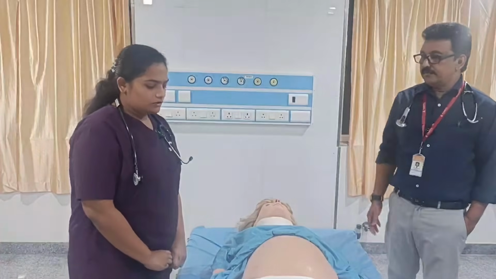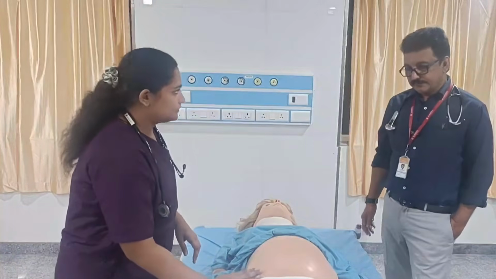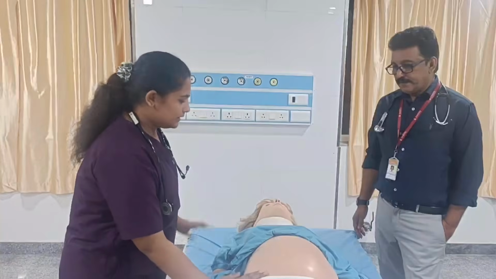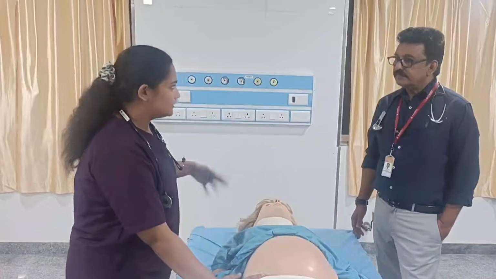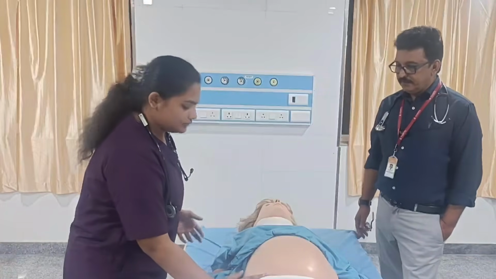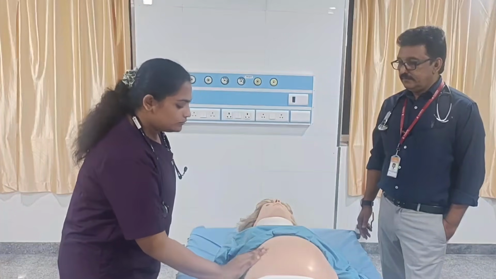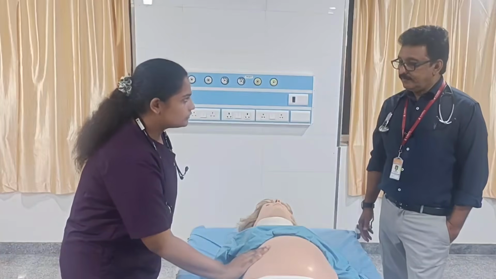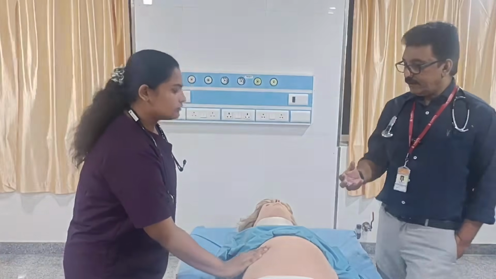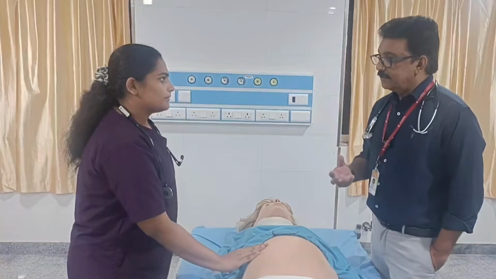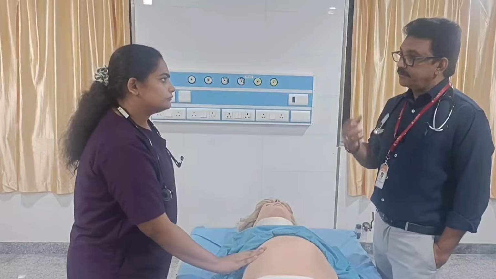Okay, so we'll start from the right iliac fossa. Since it's a mannequin, but in case of a patient, we'll ask them to breathe so that we can feel it, and slowly we'll go up to palpate the liver. Once you get the liver, what are the typical features you are going to express?